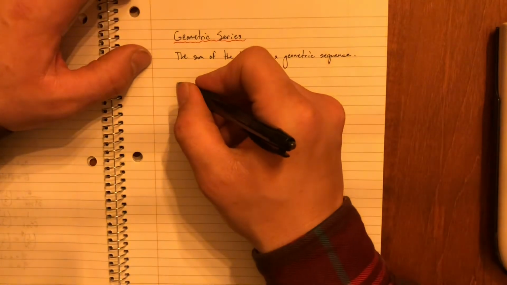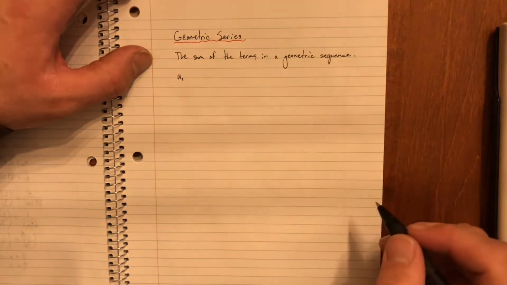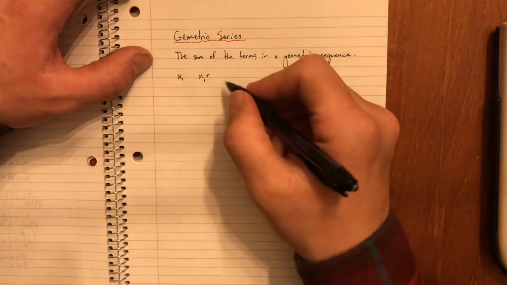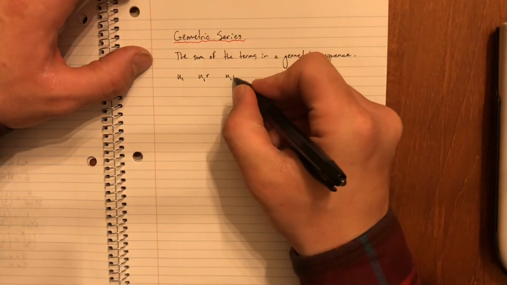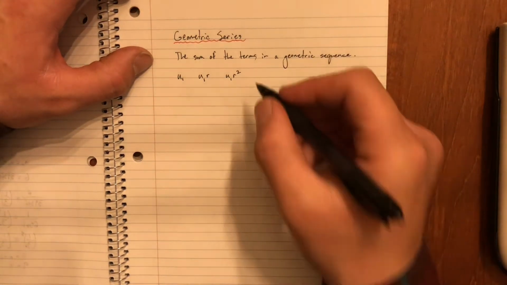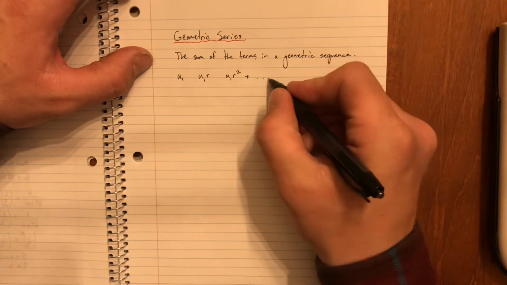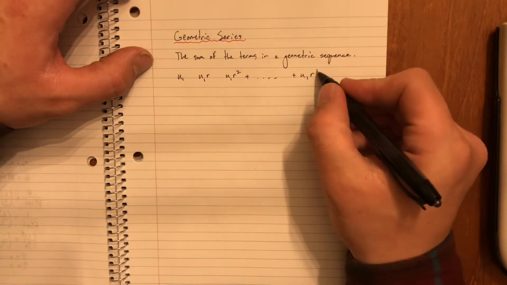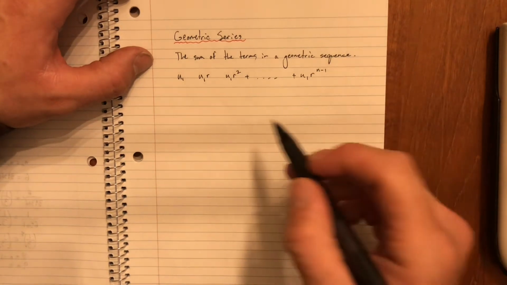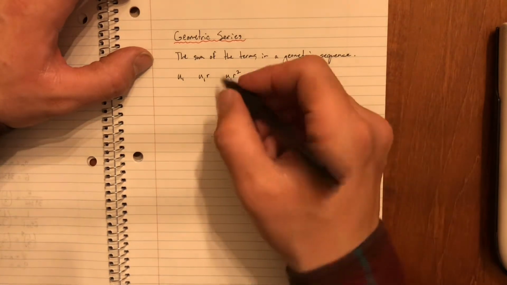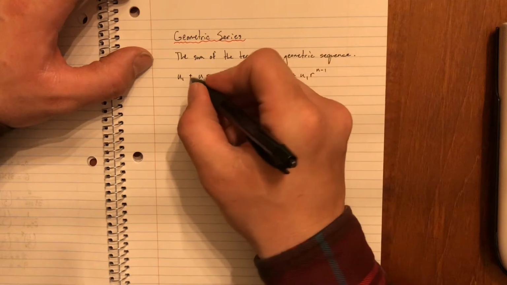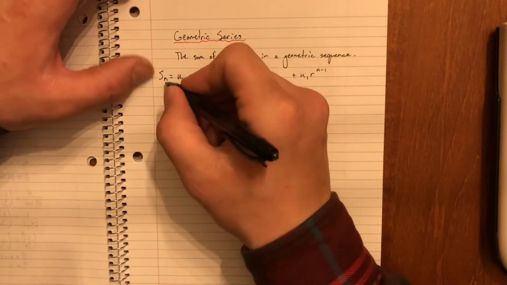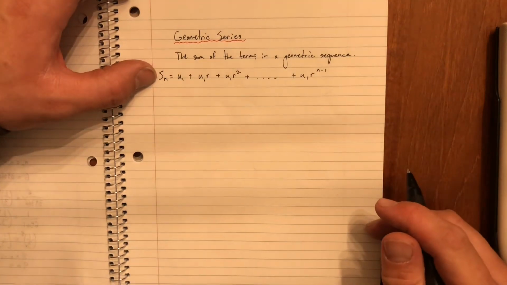So remember, the first term in a geometric sequence is u1. The second term is u1 times r. And the third term is u1 times r squared. And this just continues on. And that general term, the last term, is u1 times r to the power n minus 1. So if we added up all of these terms, I'll put my addition signs, this would give us the sum of the n terms in a geometric series.